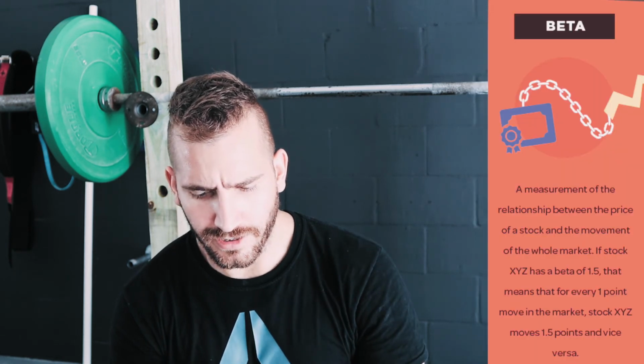Beta, a measurement of relationship between the price of a stock and the movement of the whole market. If stock XYZ has a beta of 1.5, that means that for every 1 point movement in the market, stock XYZ moves 1.5, and vice versa. I haven't seen that one. I think that one's more for options, I could be wrong. Broker, a person who buys or sells an investment for you in exchange for a fee.